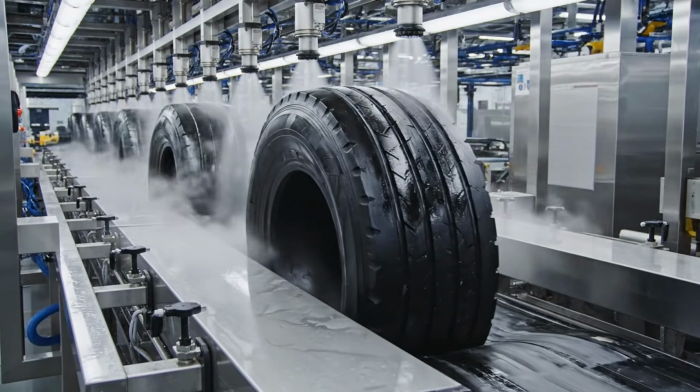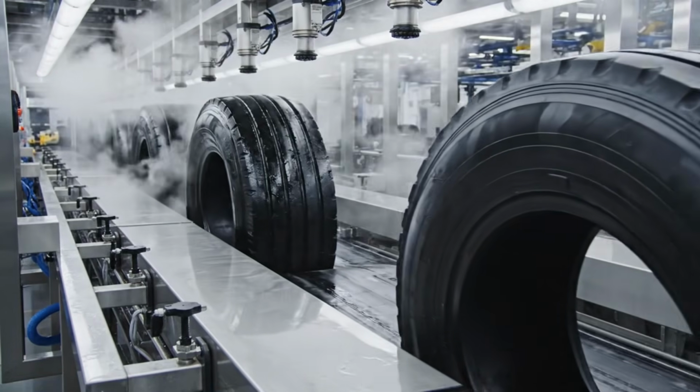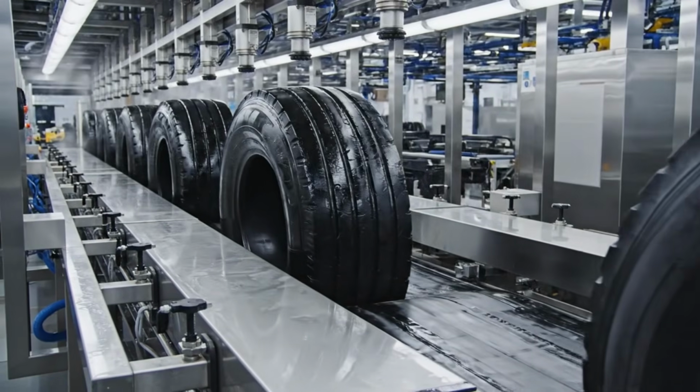Cooling zones stabilize tire structure gradually. Rapid temperature change is avoided. Controlled patience protects integrity.